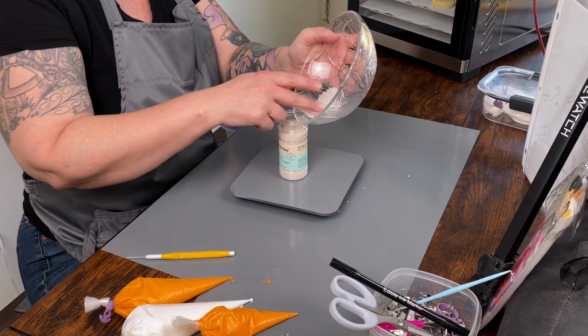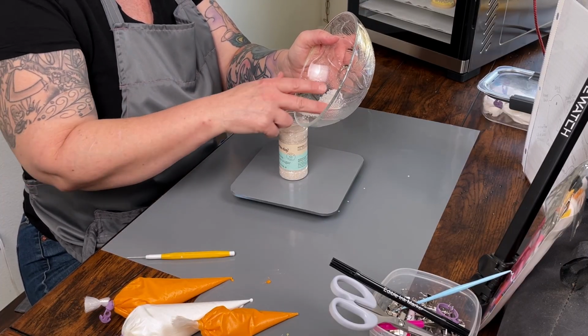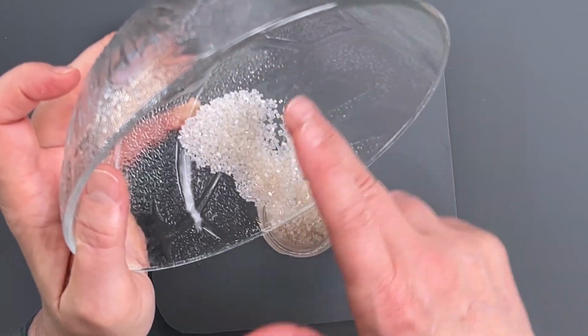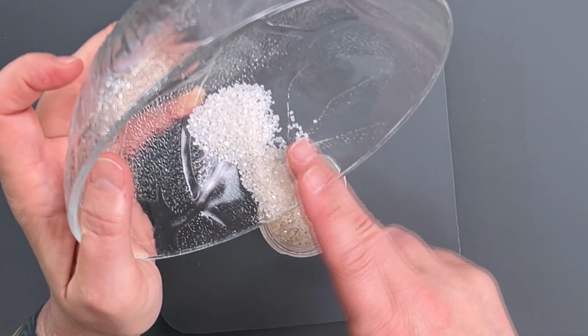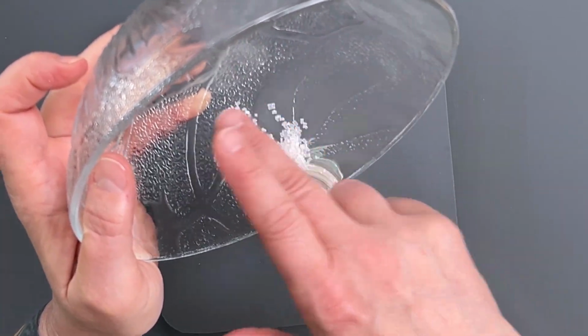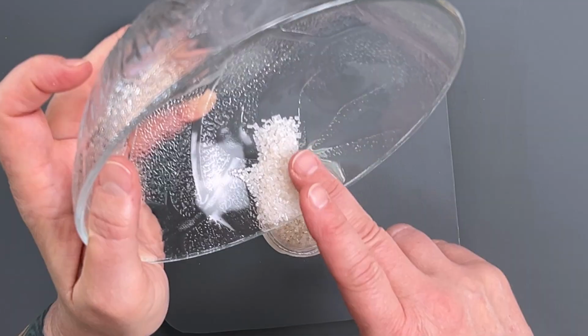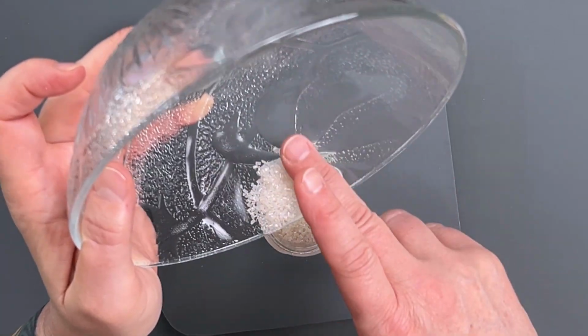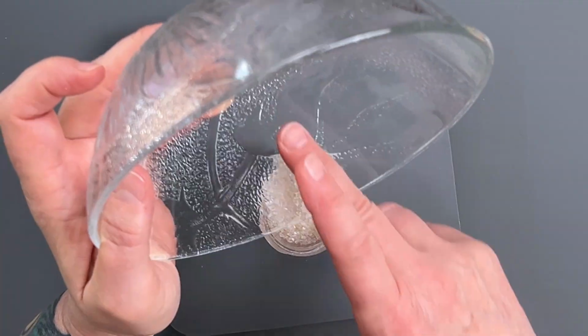Best practice? Do this over a bowl. Two good reasons to do it this way. A, it's less of a mess, and B, you can dump the extra right back into the jar. I know they sell fancy sprinkle capture, dumper, backer inner deals, but funds are limited and it's not in the budget right now. So my grandmother's pretty glass bowl will have to do.